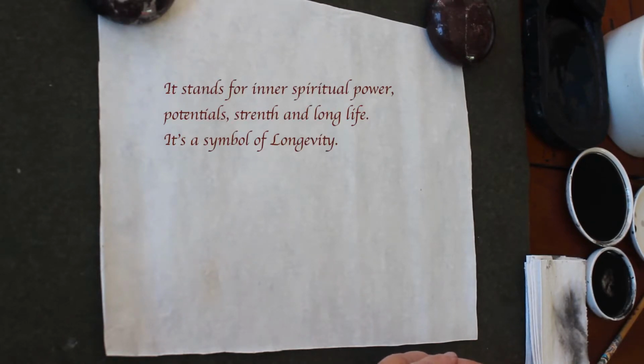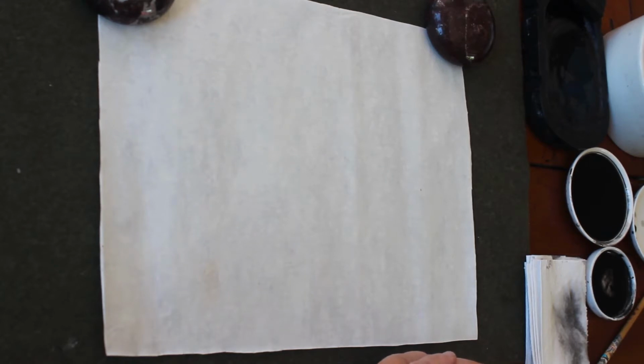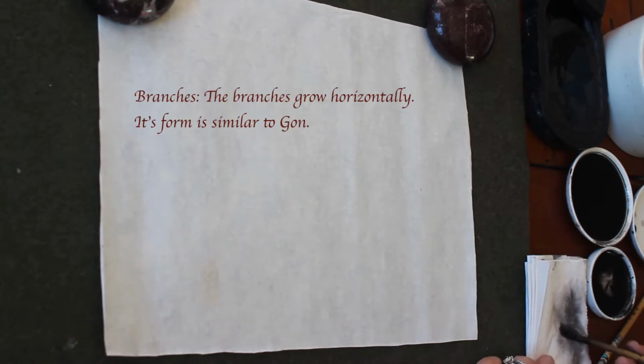It stands for inner spiritual power, potential, strength, and a long life. It is a symbol of longevity. So today we're going to start with the pine tree because it has a special form of its own. And first I'll introduce the branches, the older branches.